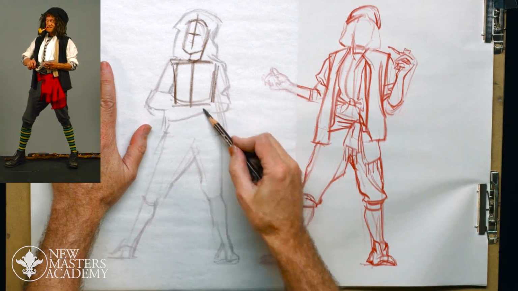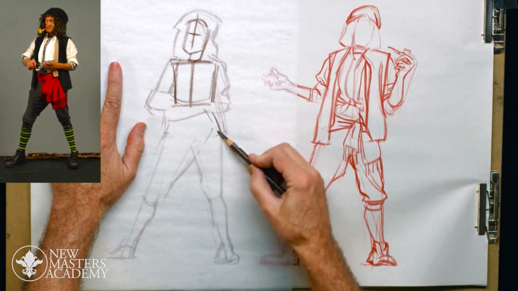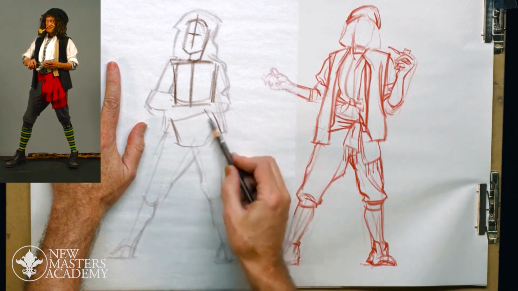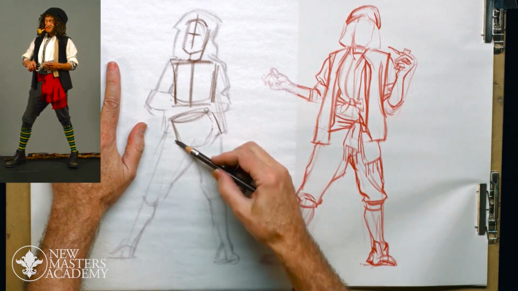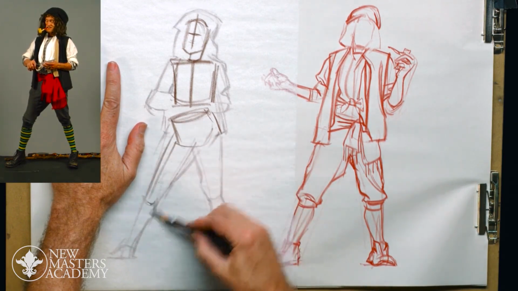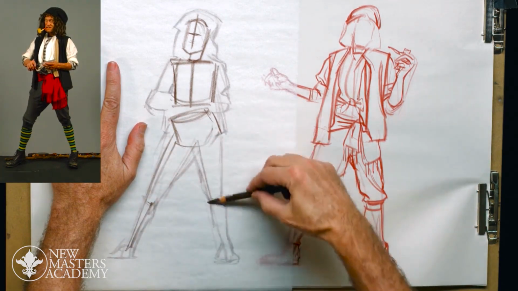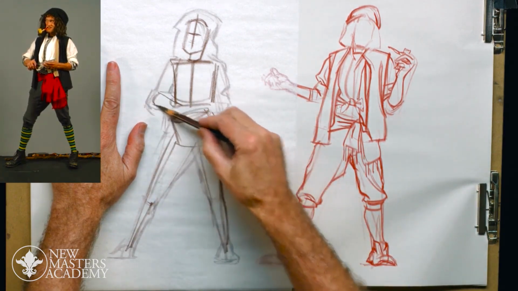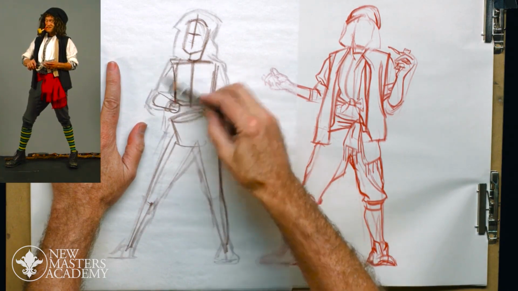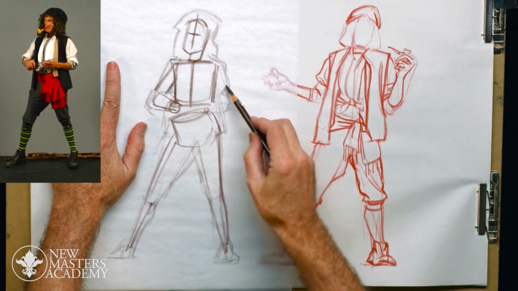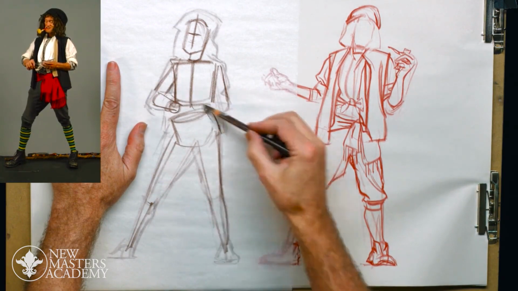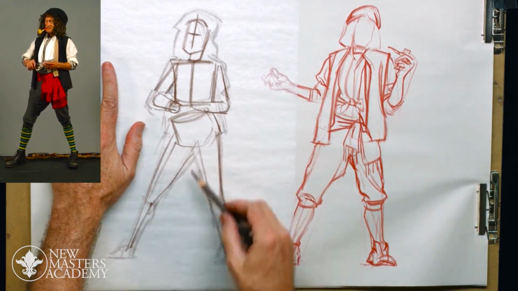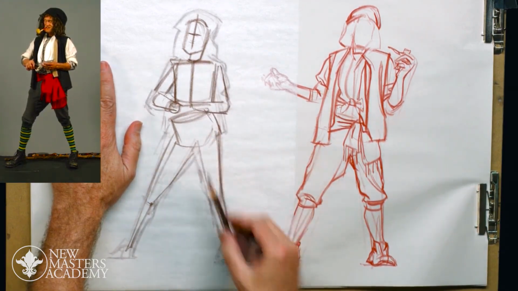His hips are back this way. And this is kind of where we're going here. And this is coming out. So this tells us the angles of where things are going to go.